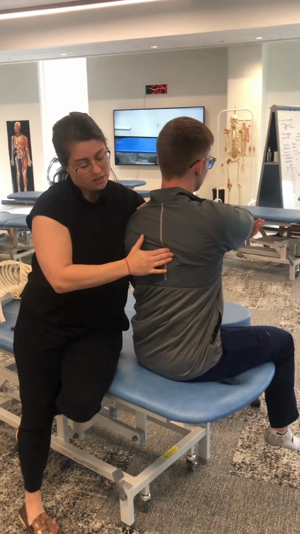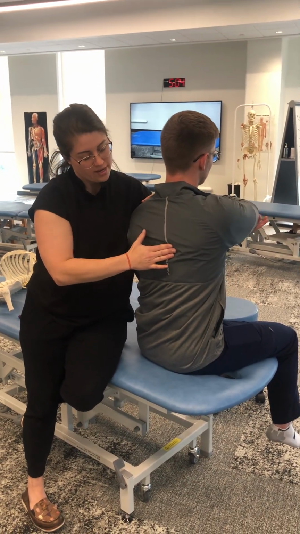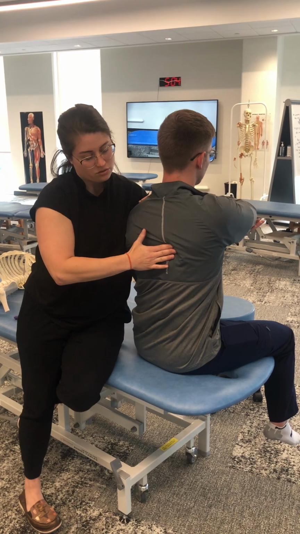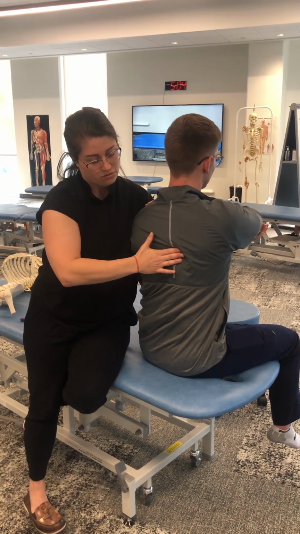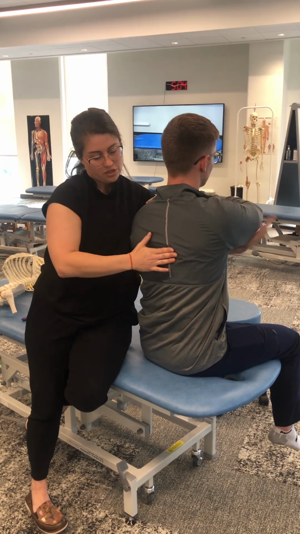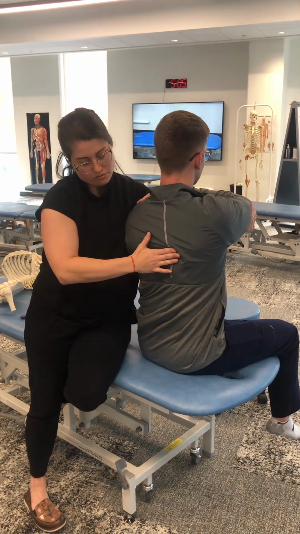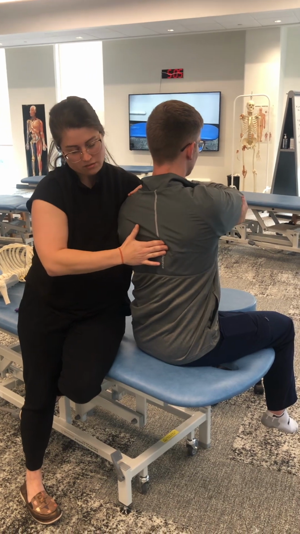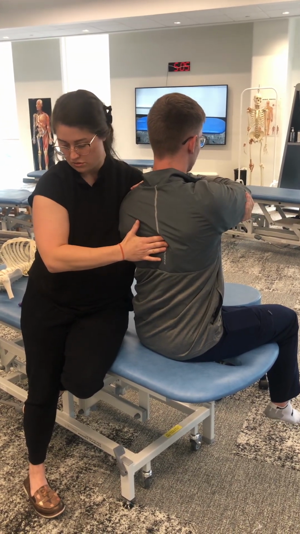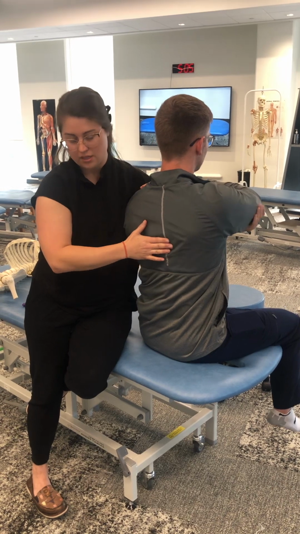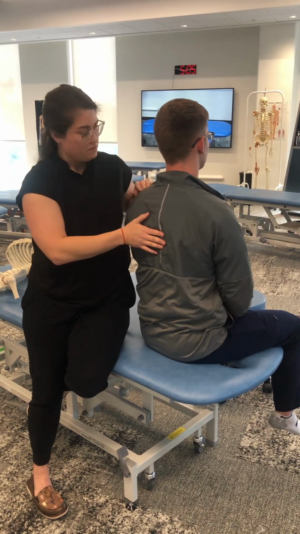Push down, 1, 2, 3, relax. Down, 2, 3, relax. Down, 2, 3, relax. Push out, 2, 3, relax. Again, 2, 3, relax. One more, 2, 3, relax. And then I would reassess.